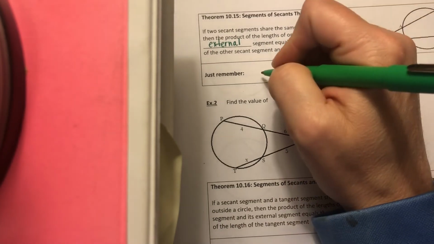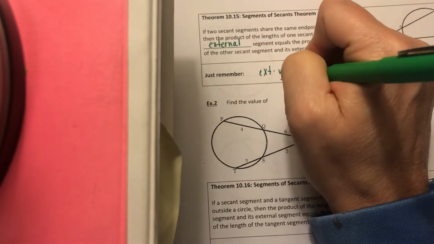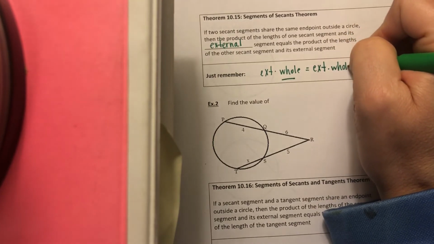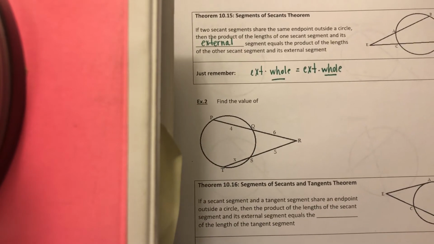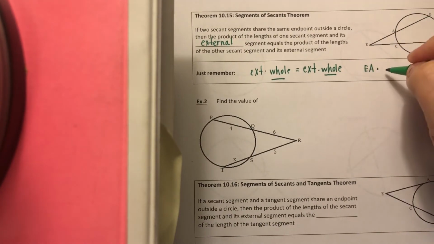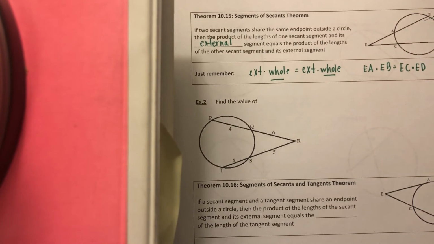So here's what we say for this one: external times whole, be very careful about that, equals external times whole, meaning you've got to get the whole secant for that second part. So in this picture, it would be EA times the whole thing, EB, equals EC times the whole thing, ED.